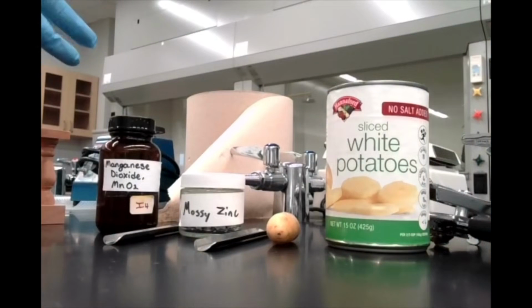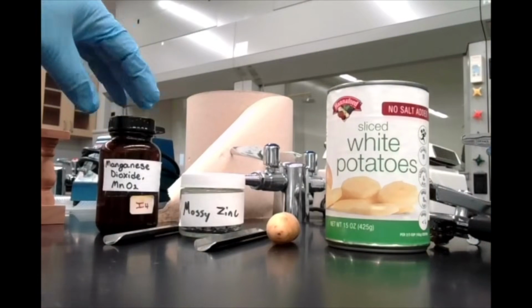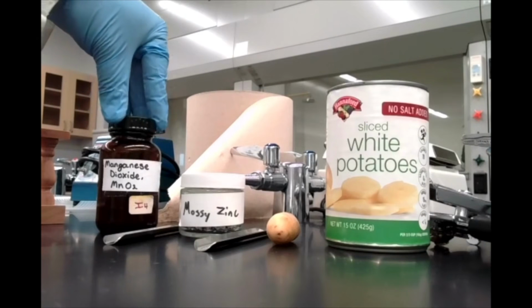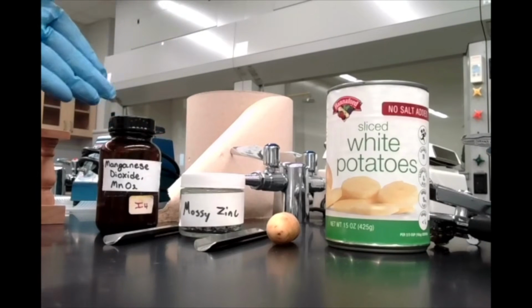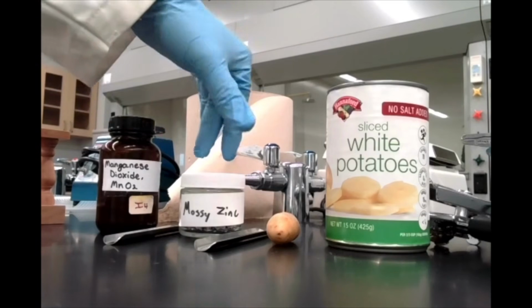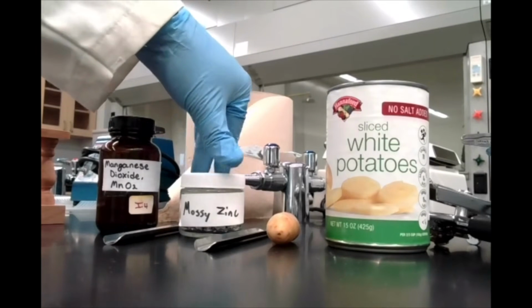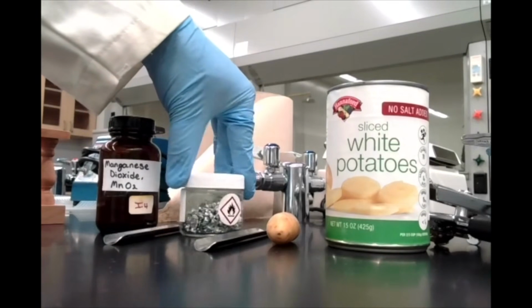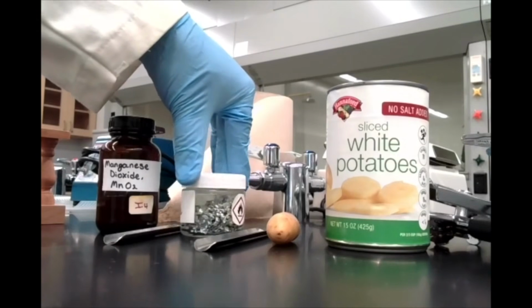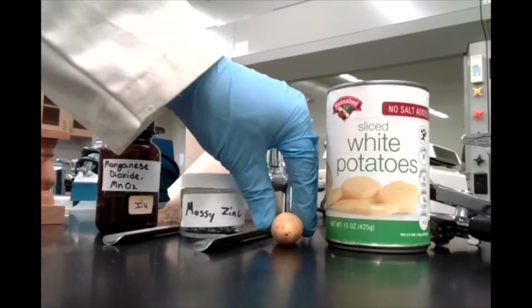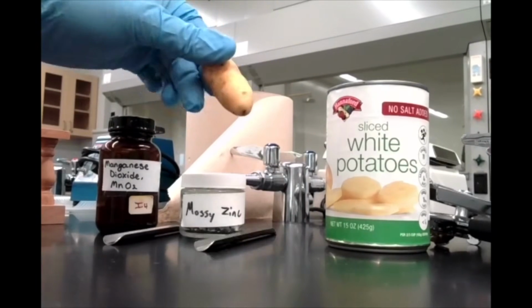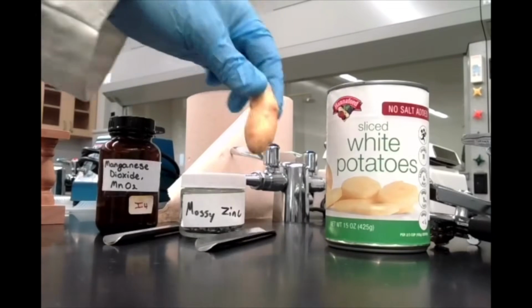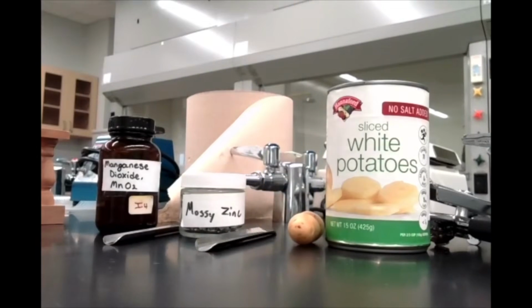The various catalysts or potential catalysts we're going to use today include manganese(IV) oxide, commonly known as manganese dioxide. We have mossy zinc, which is basically just little chunks or granules of zinc. Over here we have the world's cutest potato. Potatoes are very versatile. You can boil them, mash them, stick them in a stew. But they also contain catalase.